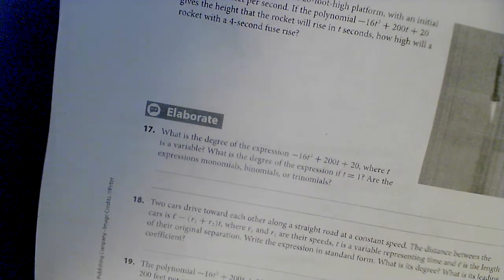We got what page? Yeah, 2 more pages with some word problems, and we'll talk.